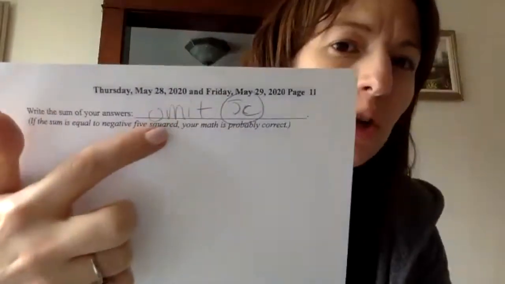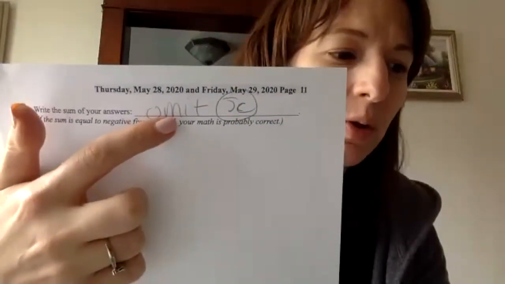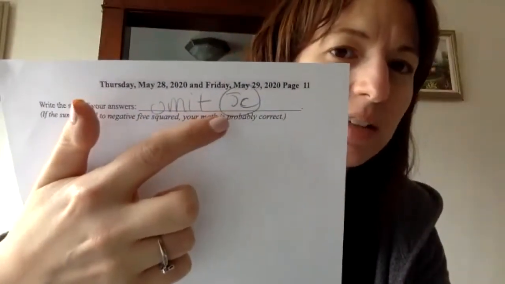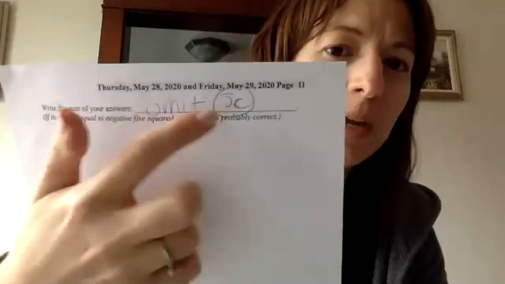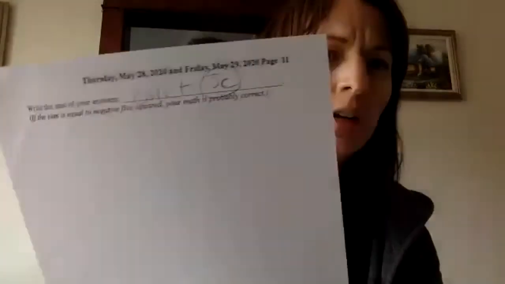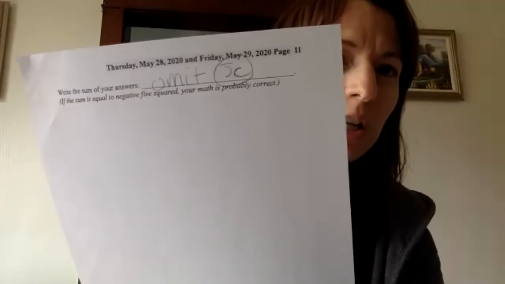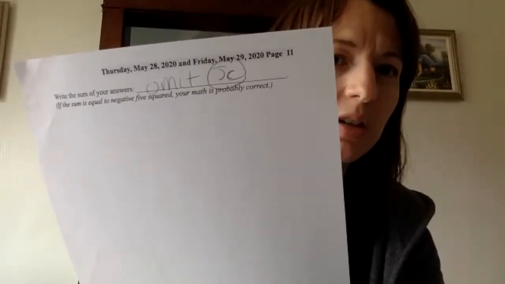Page 11, you're going to cross it off. Omit. I see your hand, Ibrahima. Hold on. Omit. Hold on, Jazzy. Omit means don't do it. So please on page 11 write omit my initials. This was a typo. I thought it was deleted in the document that I created, and I guess it wasn't. I thought I took it away.